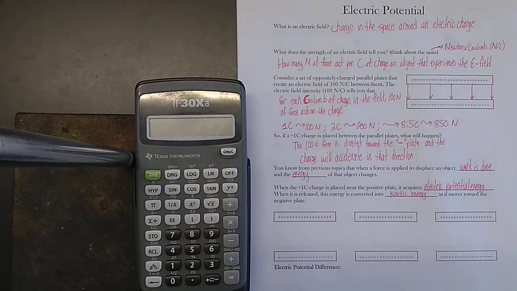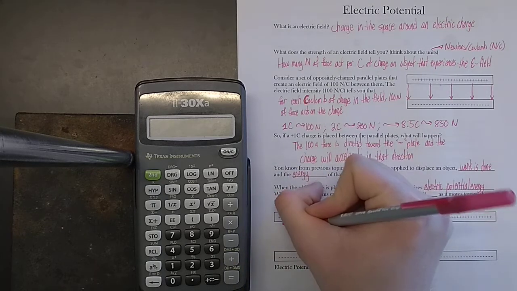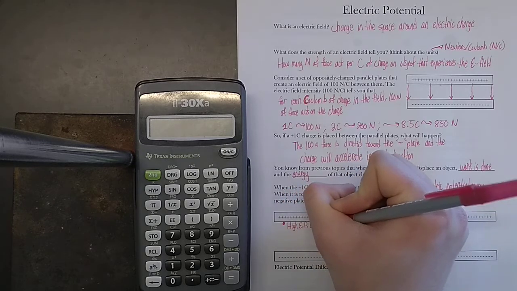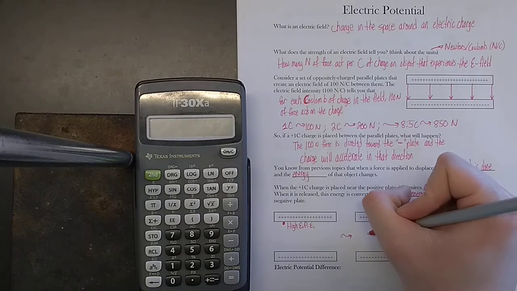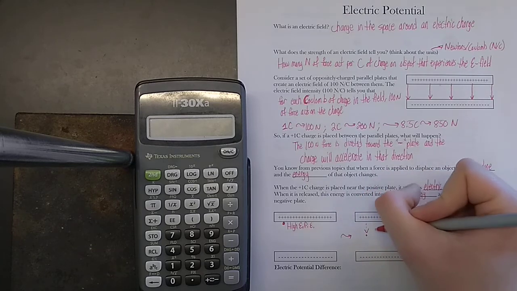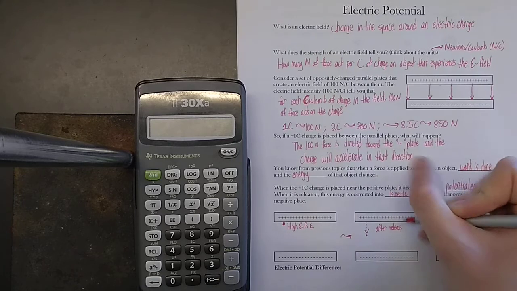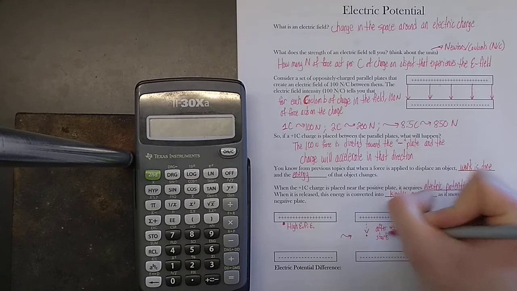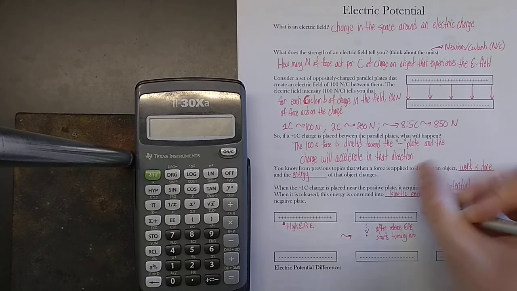So if we want to draw a little diagram here, when the particle is up here, it has very high, and I'm just going to abbreviate, electric potential energy. After a little while, that particle has moved down to approximately here. So after release, the electric potential energy starts turning into kinetic energy.